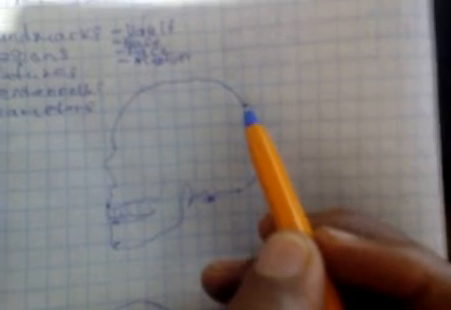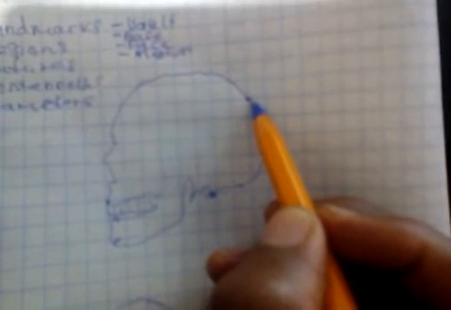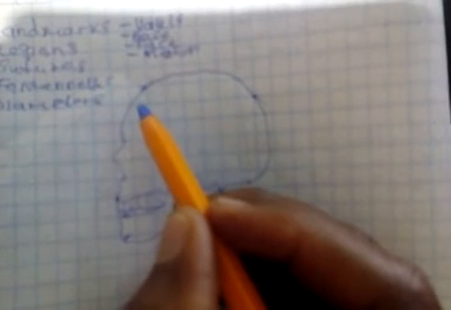Then we have the vertex. Vertex is bordered by the posterior fontanelle, the parietal eminences and the anterior fontanelle. In our skull here, we have the posterior fontanelle, then the anterior fontanelle is somewhere there.